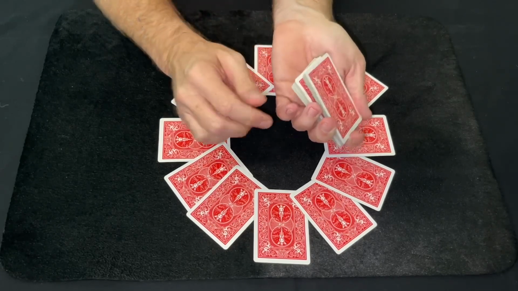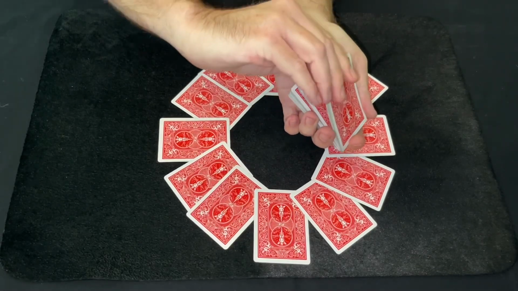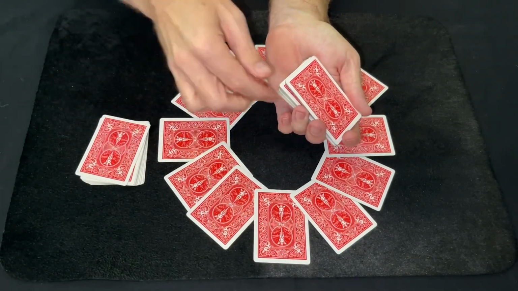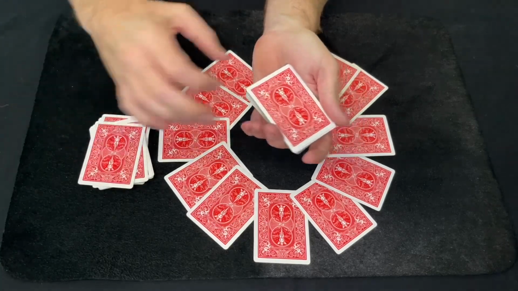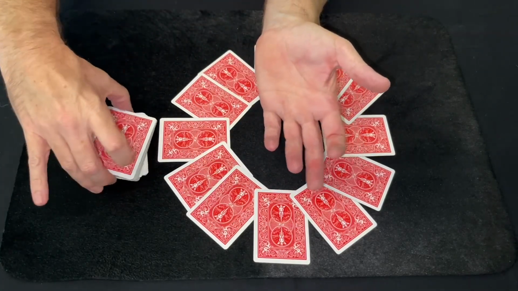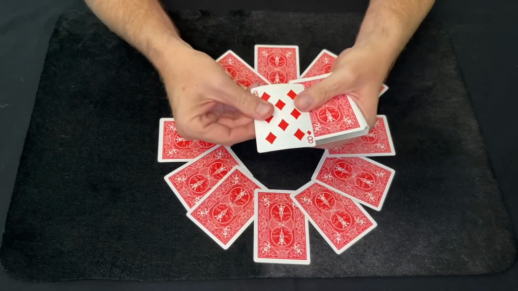Their card's on top of this bottom stack, then just cut half of this top stack and place it on the table. Cut at your pinky break, place these on the table, and then just cut this bottom half and lay them on the table, and that'll get their selected card to the top.